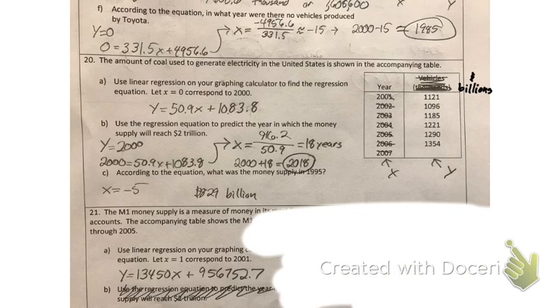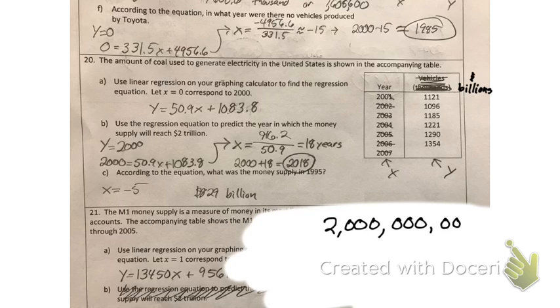What that actually looks like with numbers would be a 2, 0, 0, 0, 0, 0, 0, 0, 0, 0, 0, 0, 0. That is $2 billion. But whatever number I put here already has billions built into it. So if I say find 1 billion, you're just going to plug a 1 in here because that stands for 1 billion.